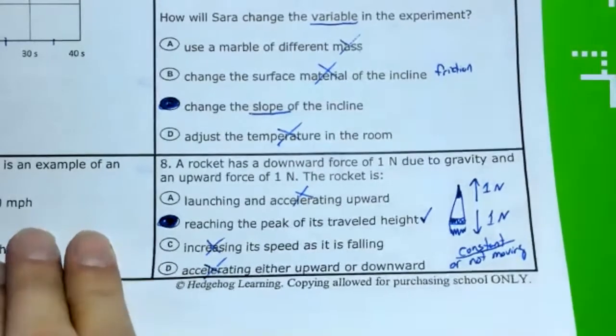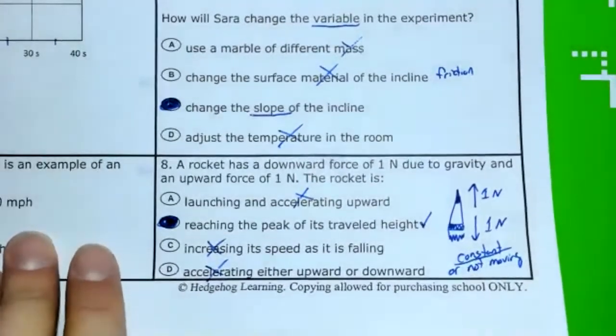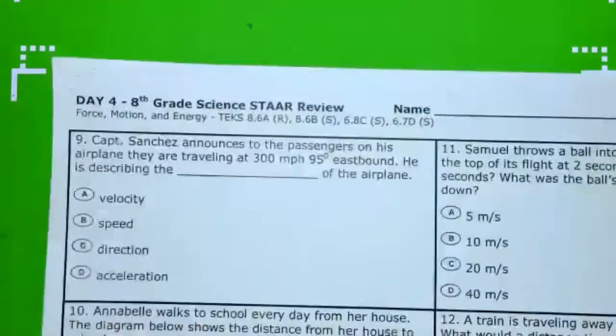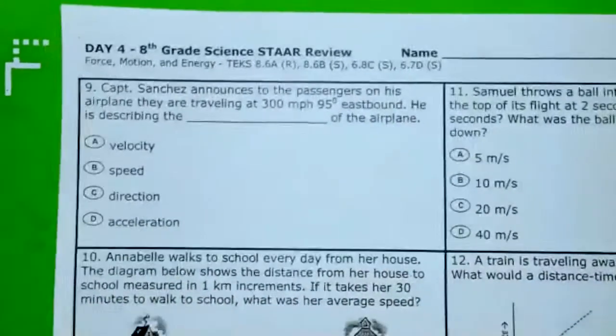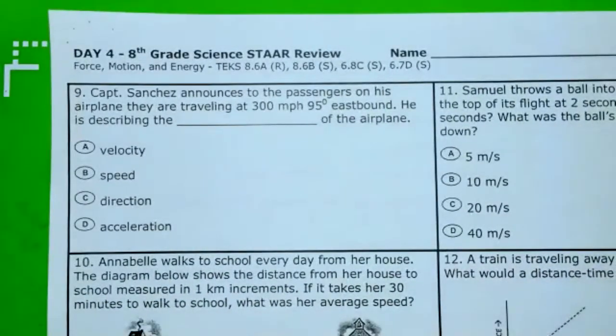Okay, go ahead and work on number 9, 10, 11, and 12 real quick. I want to give you guys a little bit of time here. All right, number 9. Captain Sanchez announces the passengers on his airplane are traveling 300 miles per hour, 95 degrees eastbound. He is describing the blank of the plane.